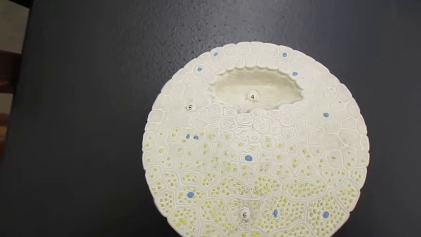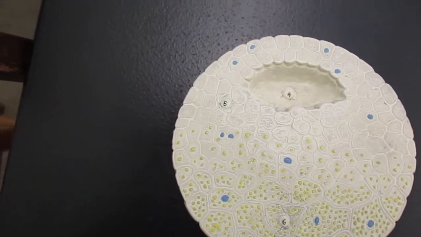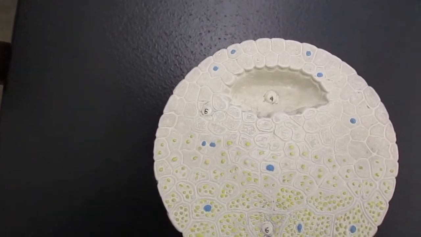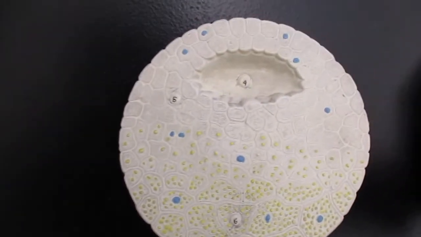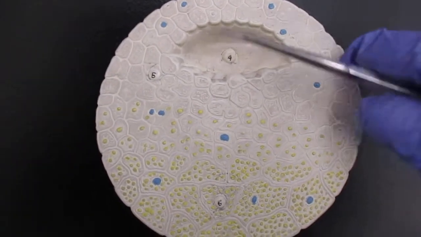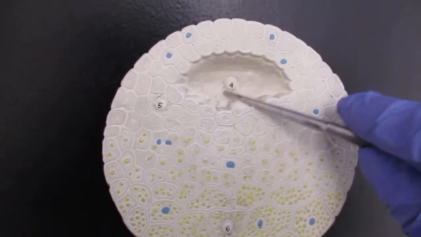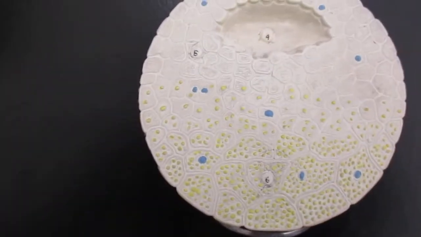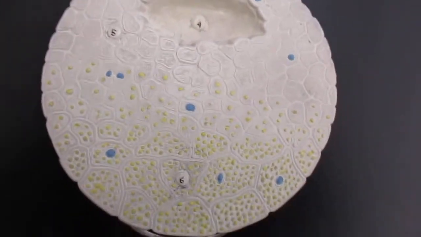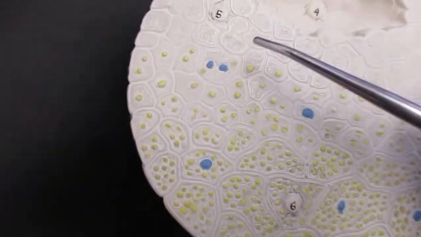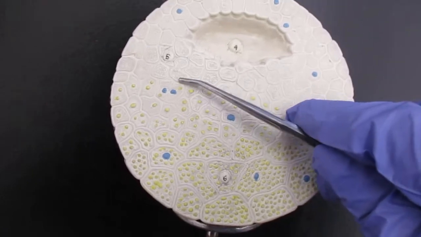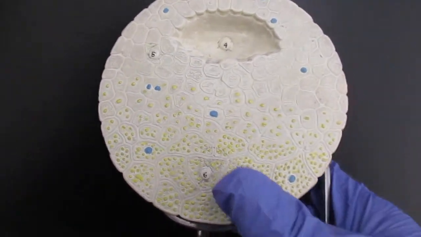So let's look at the first model here. So this is number 7 here, model number 7. And with this one here, we just have a few structures that we're going to look at. Segmentation cavity right here. Next, we have the micromeres right here, and then macromeres. Okay, we're finished with that one.